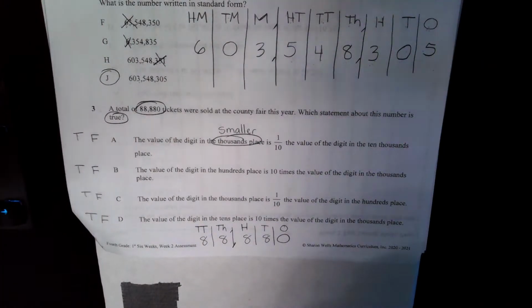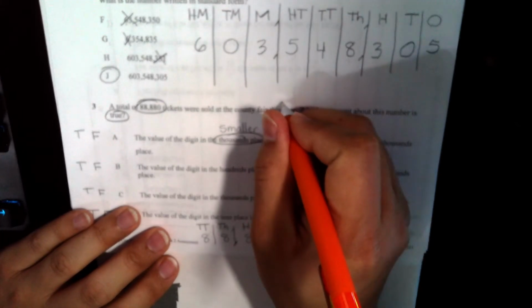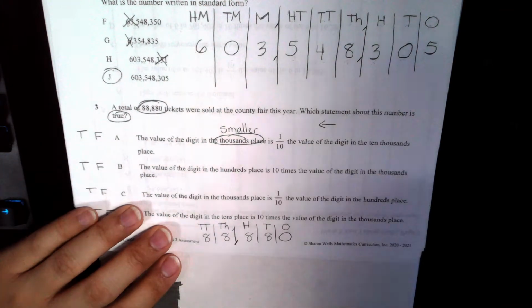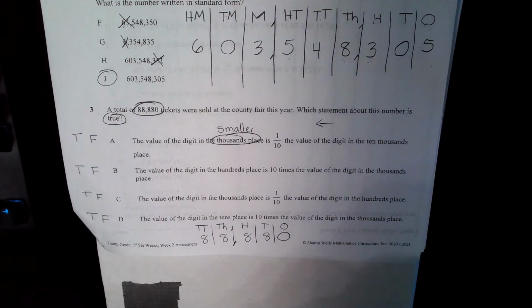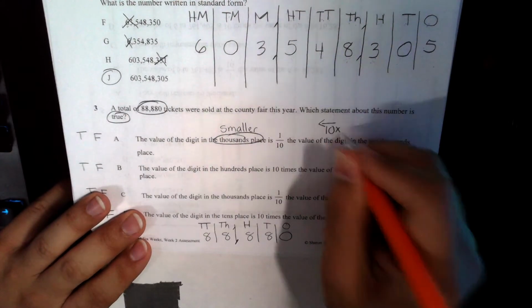There are two answer choices, two things that it could be. If the place value is bigger, who remembers what would the answer be? If it's bigger, how much bigger will it be? Kylie? It will be 10 times bigger.